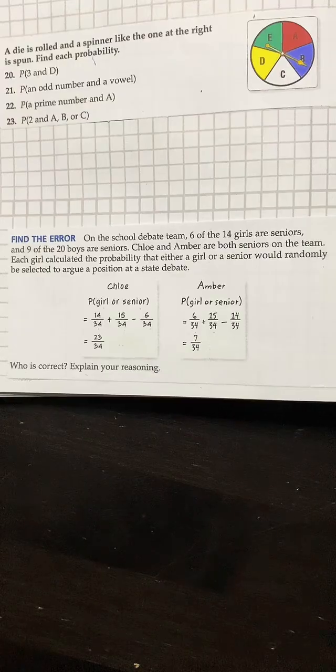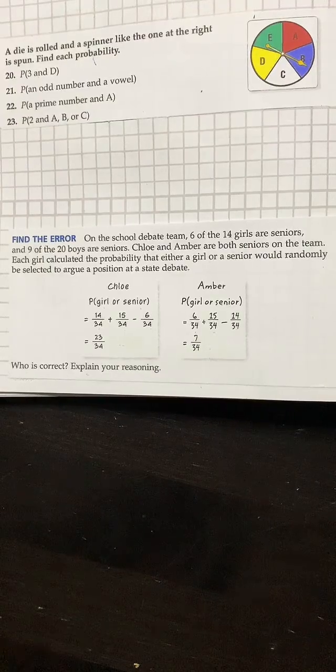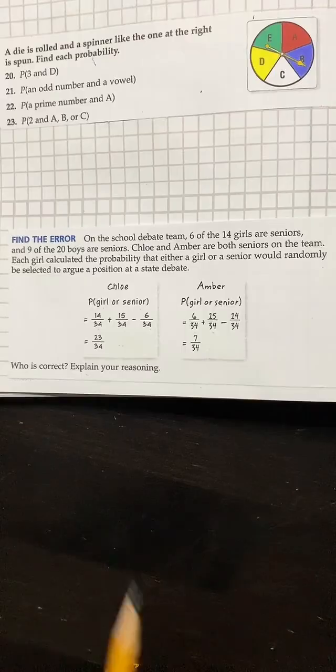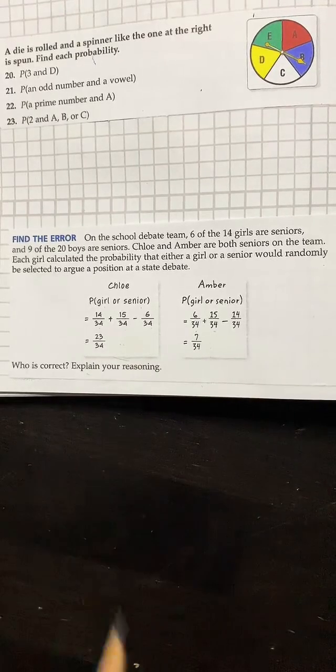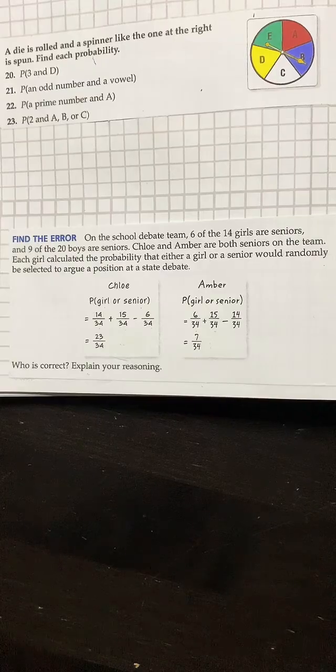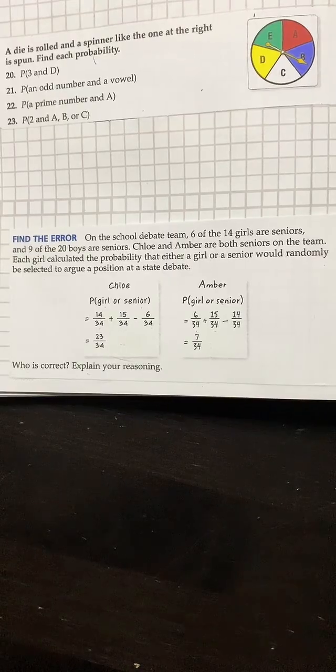Who do you think would be right? Which one feels right? Because I know I haven't taught this part. That's going to be the next section. So I just want to see what you guys can do before I jump on in. Who do you think is right, Chloe or Amber? You can use C for Chloe and A for Amber if you don't want to type all the words out.